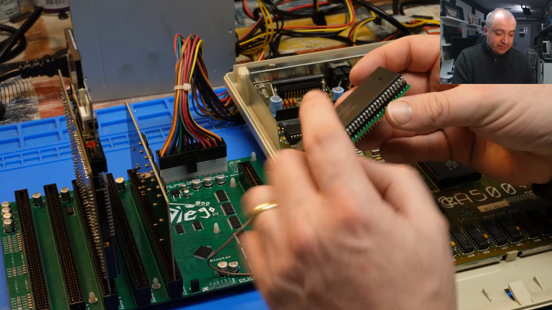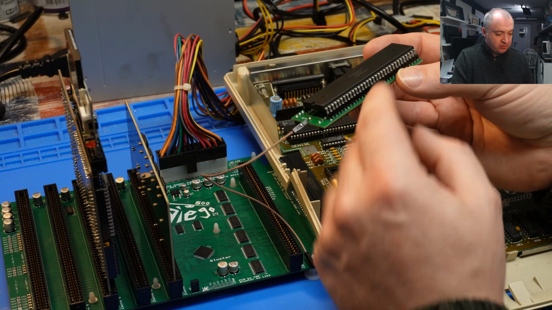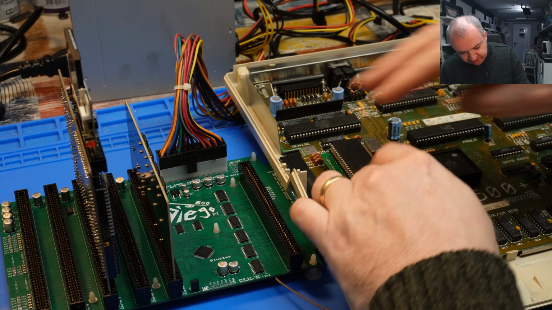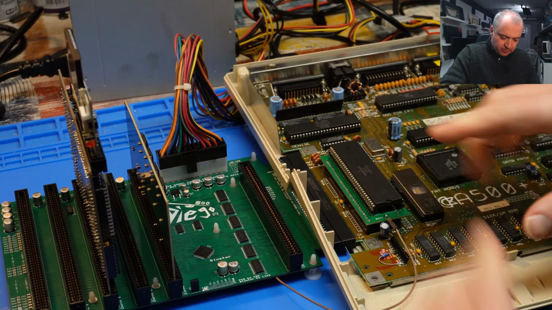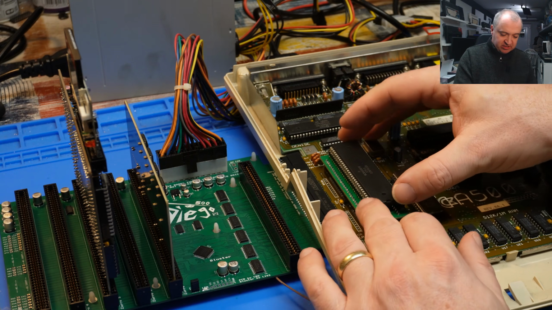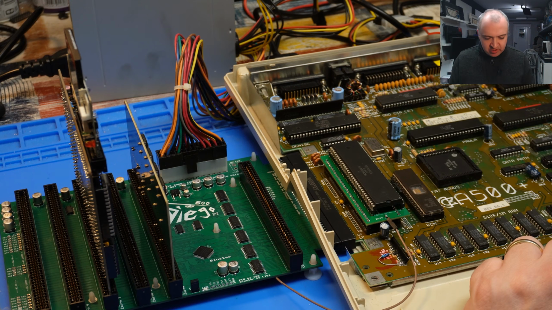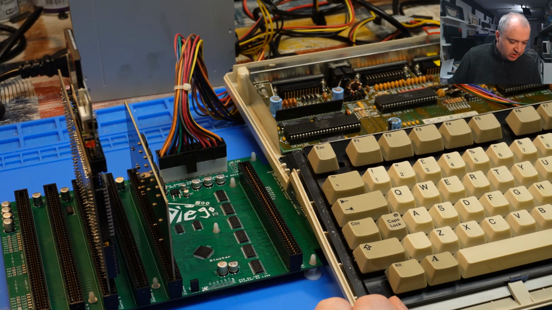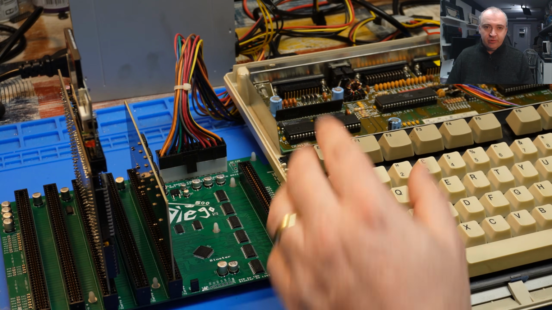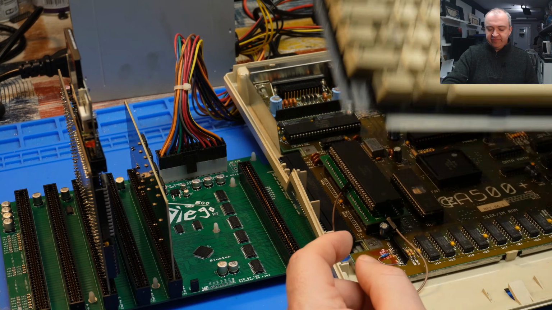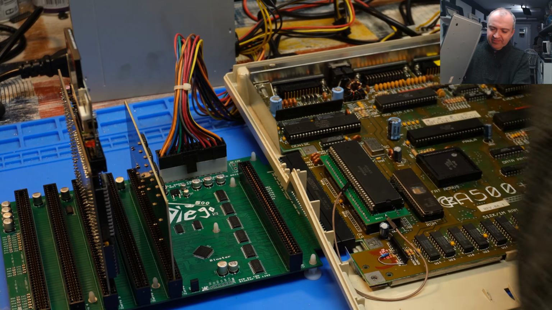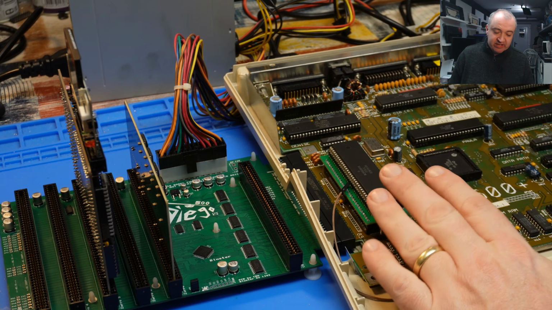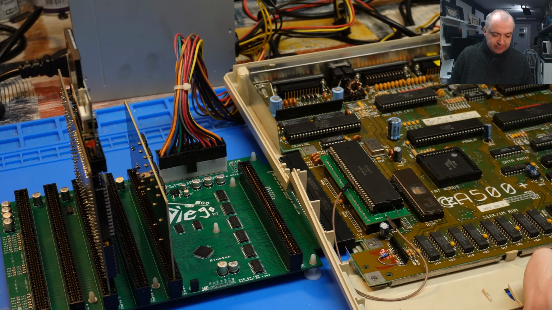What an absolute faff trying to get that CPU into those holes. But it's there now, and then this goes in here. Now the CPU is purposely offset just that little bit to allow the keyboard to still fit, I think. Yeah, no. So that board will need further revision. That needs to go further back, because at the minute it is still hitting off the keyboard just at that front edge.